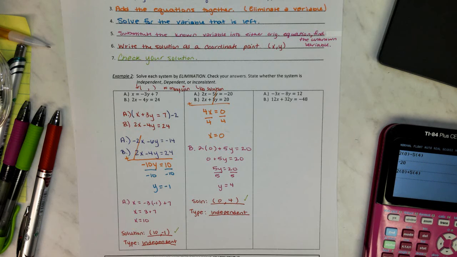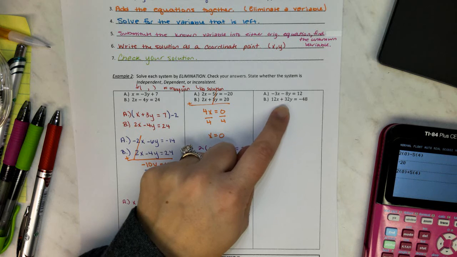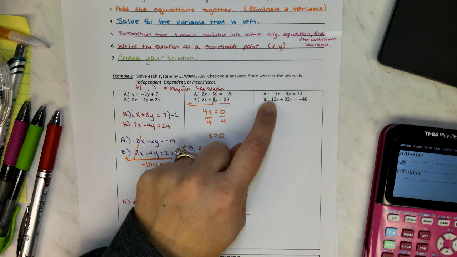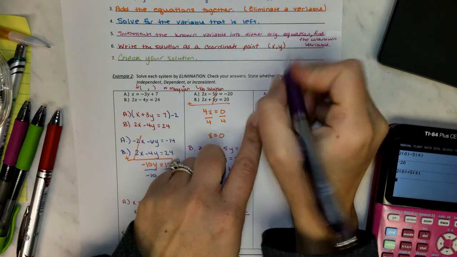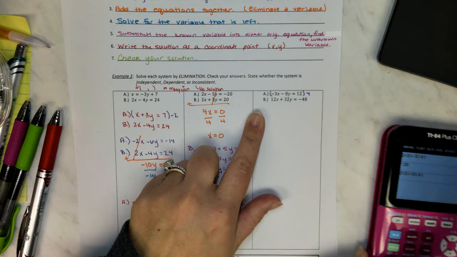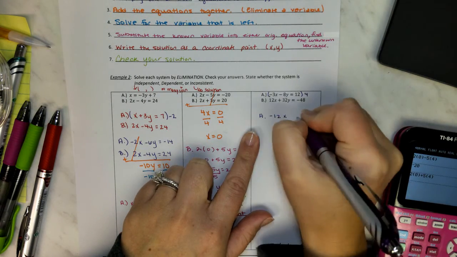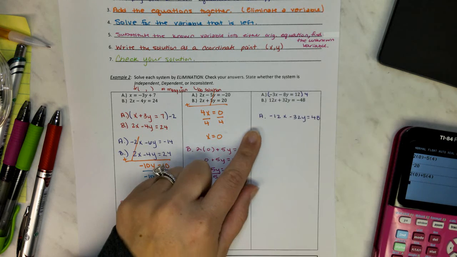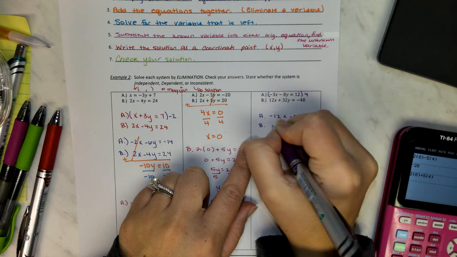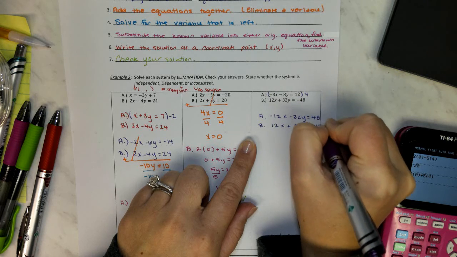Multiply one or both equations to have opposite coefficients for one variable. Doesn't matter. Do you want to make the x's opposites or the y opposites? It's your choice. Maybe you want to make the x's opposites. And what you do is negative 3 can turn into 12, so I'm going to multiply this by 4. A is going to become negative 12x minus 32y equals 48. The B is going to stay the same. I haven't done anything. So 12x plus 32y equals negative 48.